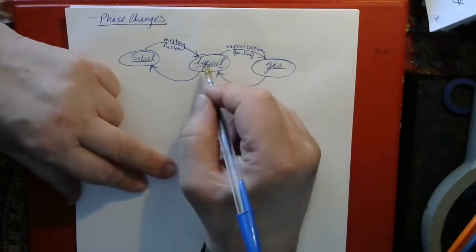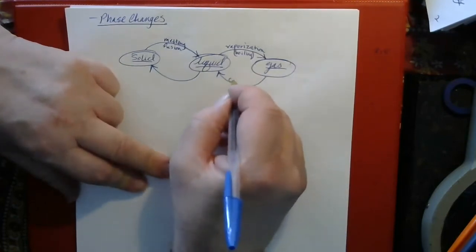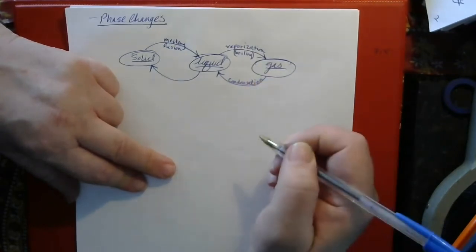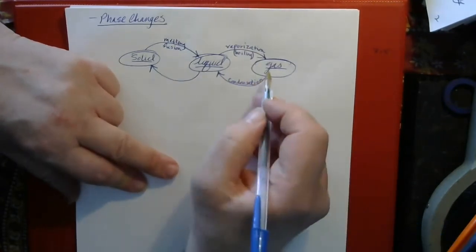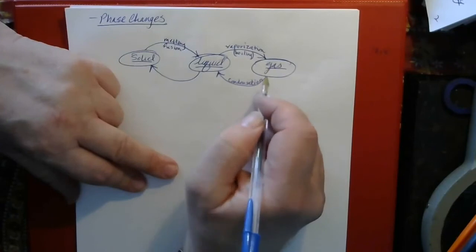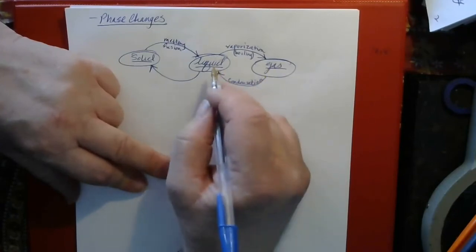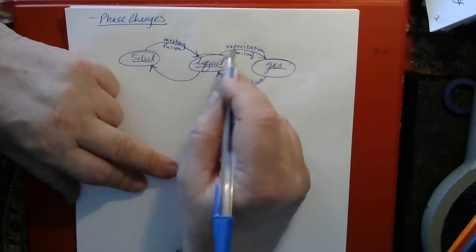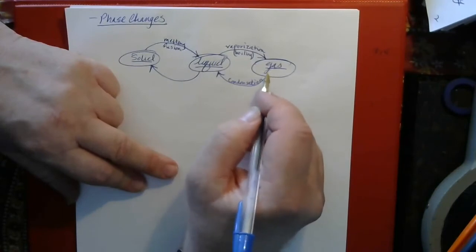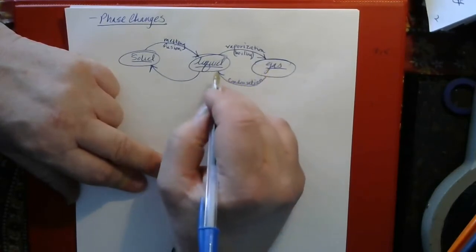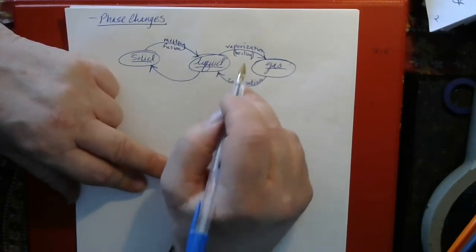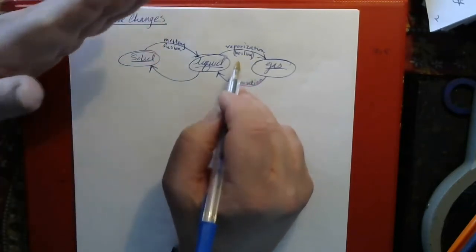And when you go from gas to liquid, that would be known as condensation. And actually, condensation is the exact opposite process from vaporization. And in fact, it involves the same amount of energy, except for vaporization, you're putting the energy into the substance in order to get it to go from a liquid to a gas. And in condensation, you're pulling energy out of the substance to get it to go from a gas to a liquid. But the amount of energy is the same, as long as it's the same quantity of the same substance.